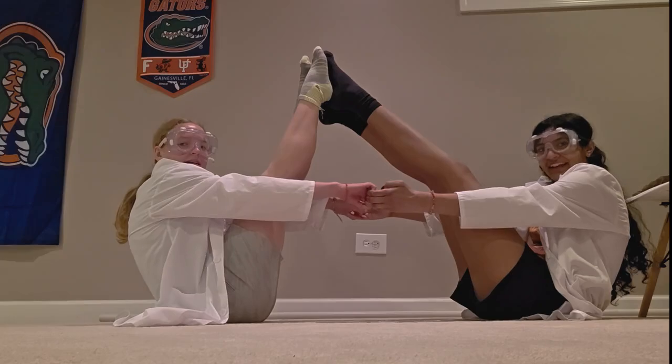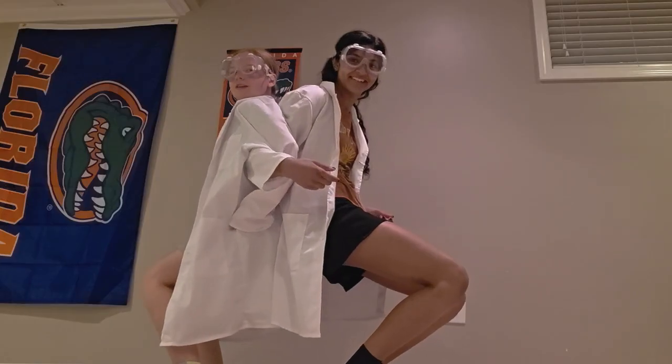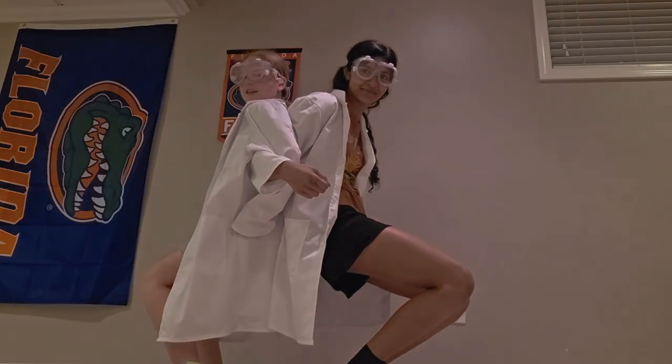Today, we'll be explaining gas laws. Button your lab coats, tighten your goggles, and let's get to it.